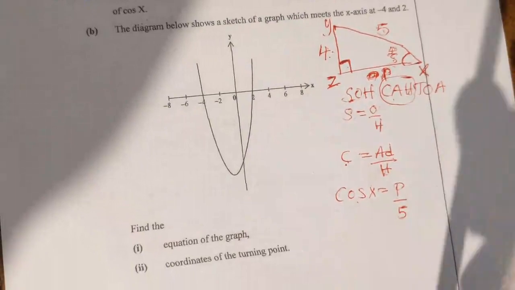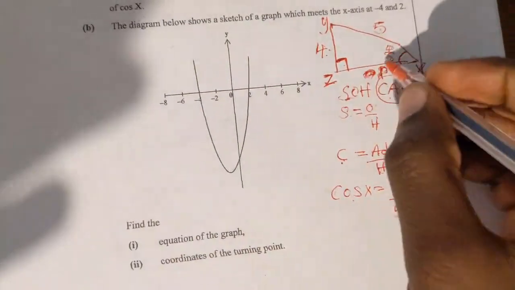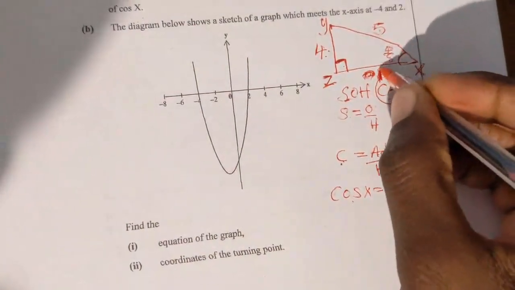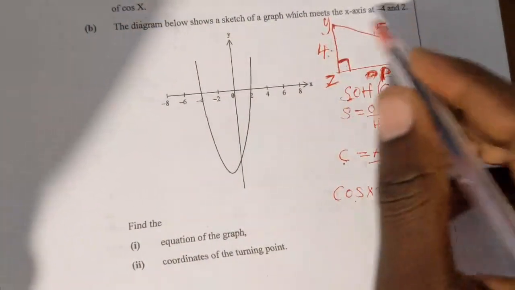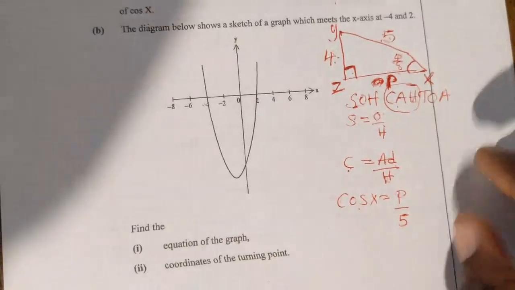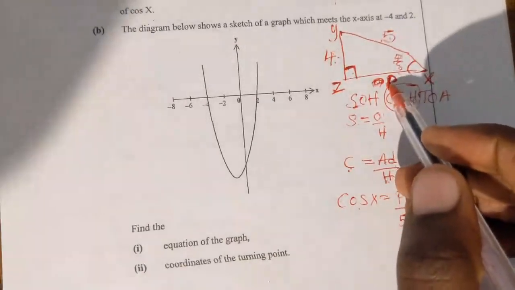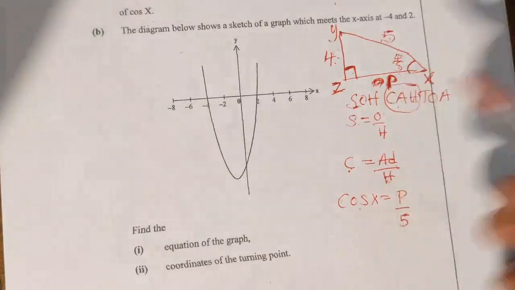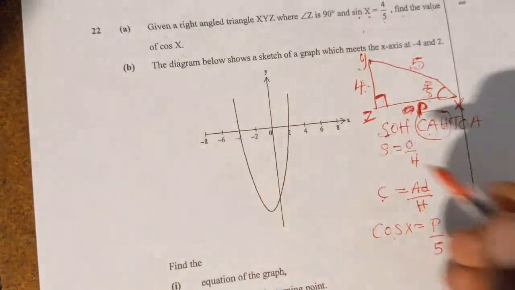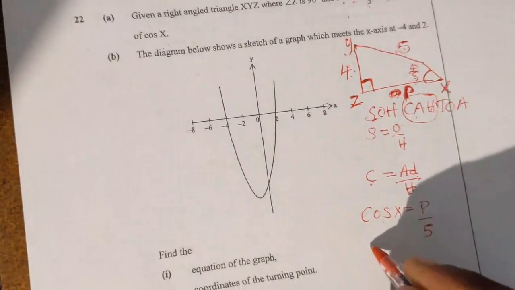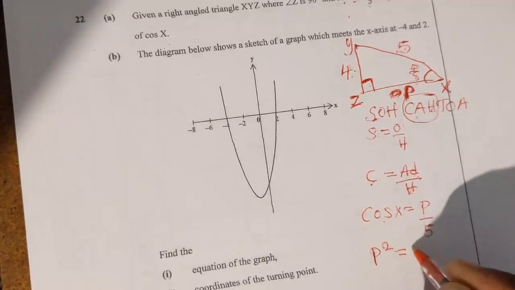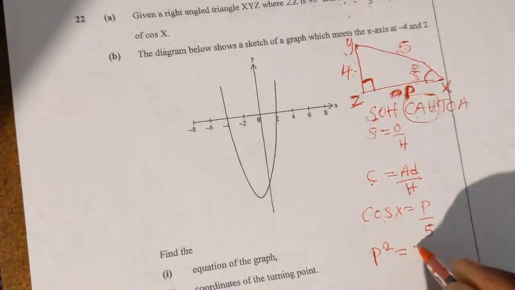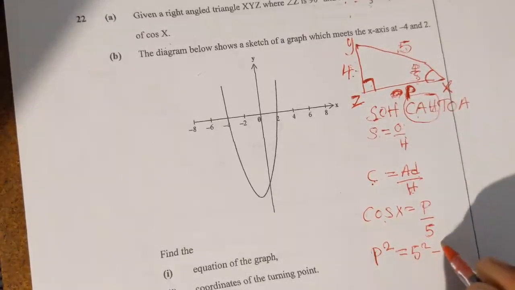So the way you can find P, since you have these two values here, you know that this is a right angled triangle, and when you want to find this P, this is under Pythagoras theorem. So you're going to say P squared is equal to what? 5, which is the hypotenuse, 5 squared minus 4 squared.